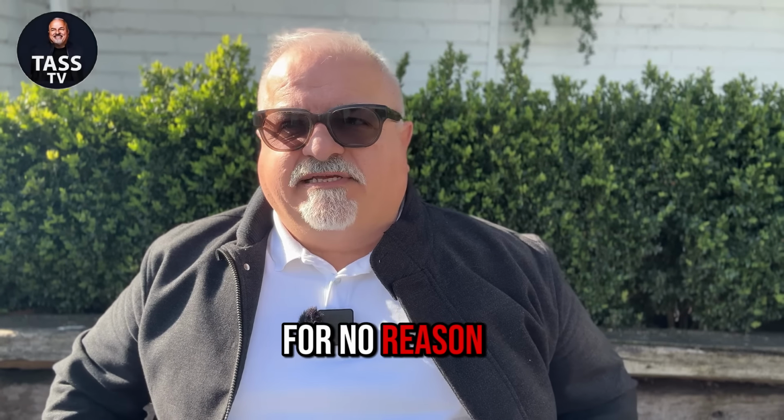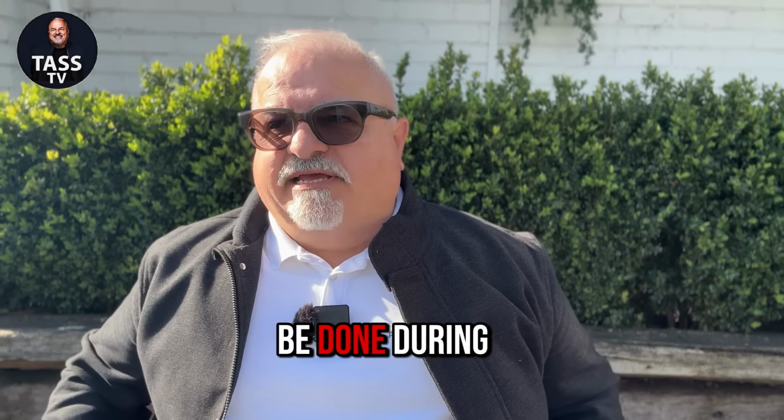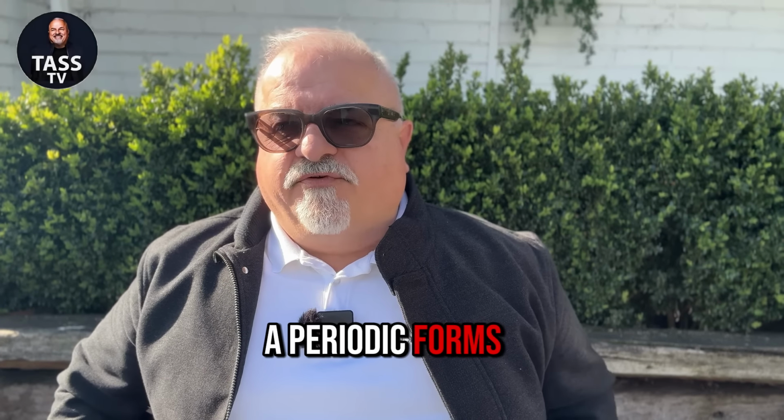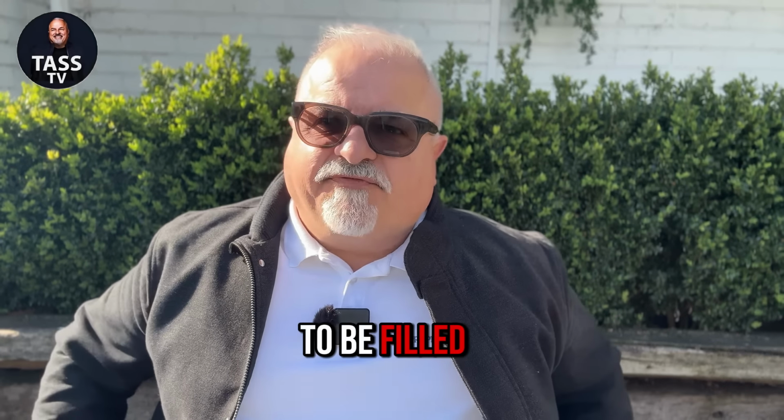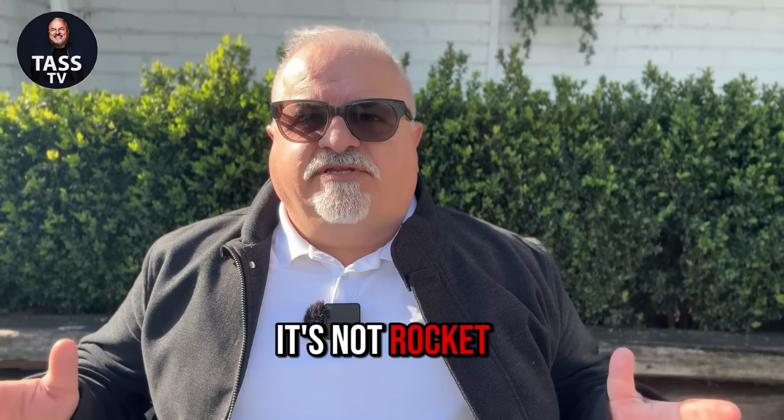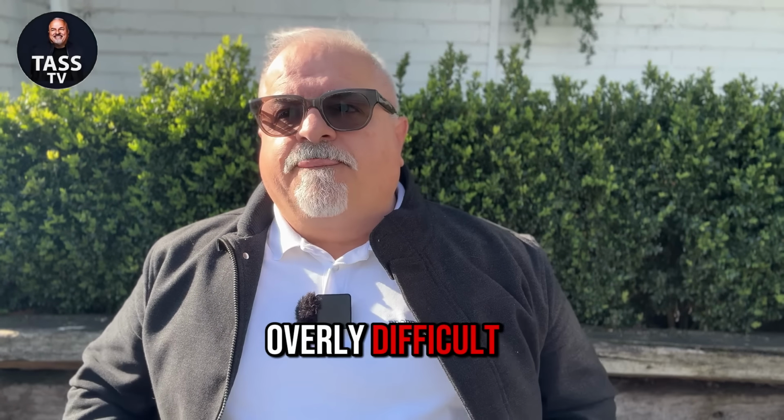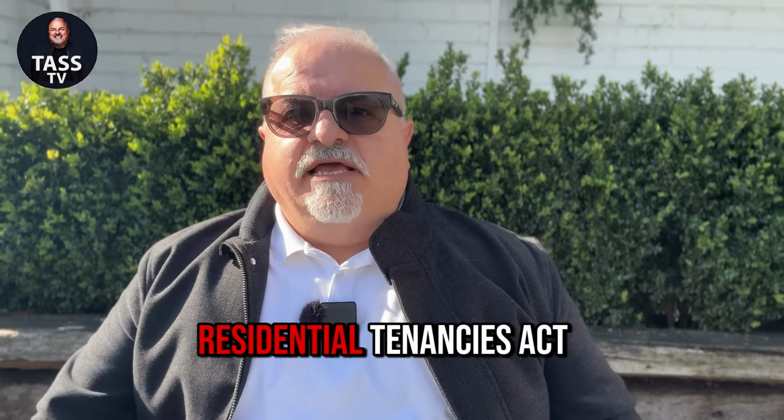And you can't just remove a tenant for no reason during a fixed term. That can only be done during a periodic term. And there are certain forms that need to be filled out that comply. So look, it's not rocket science, and it's not overly difficult to understand the Residential Tenancies Act.